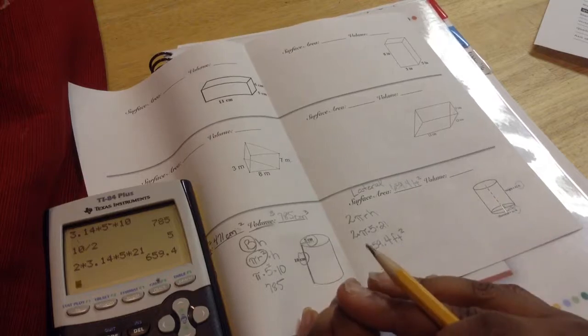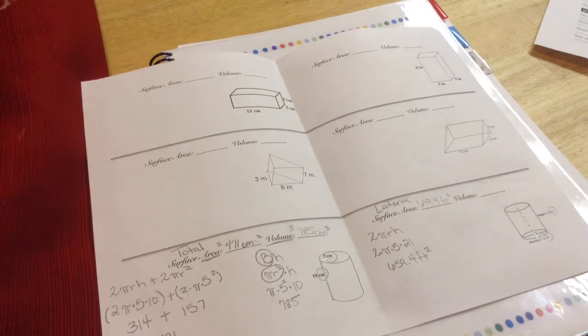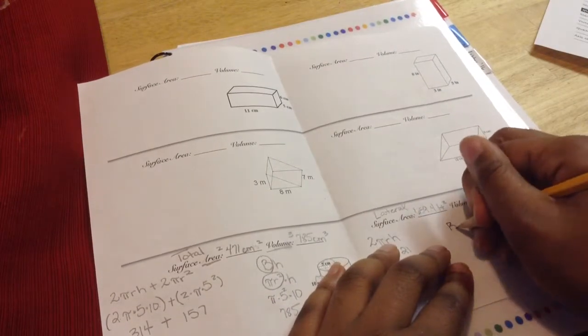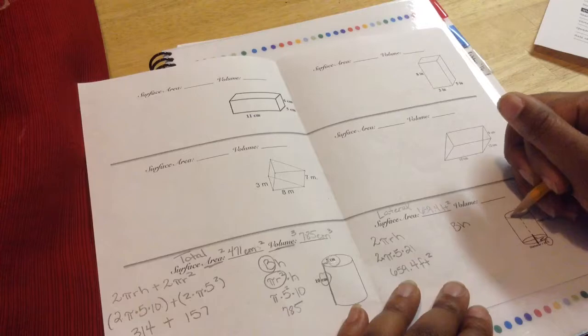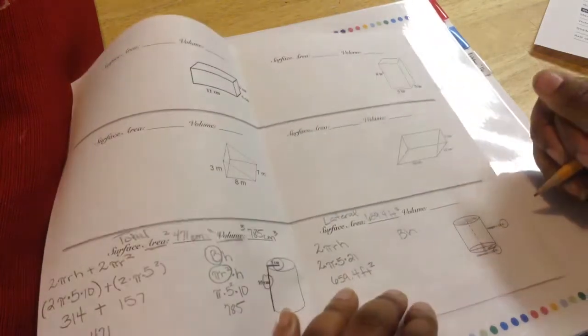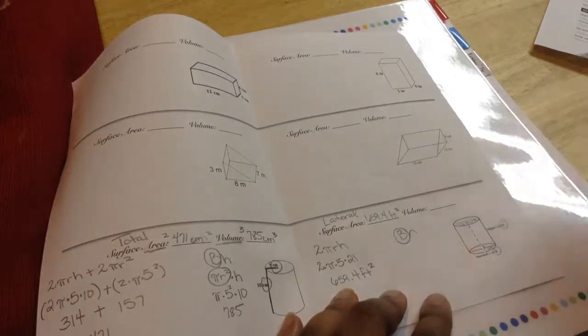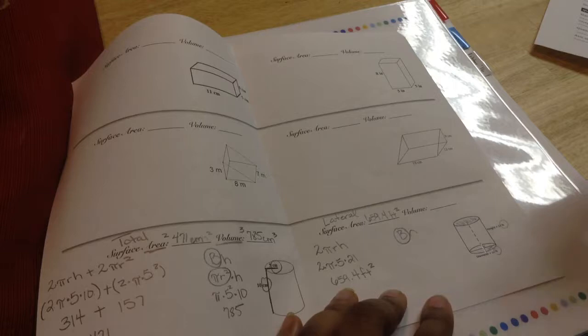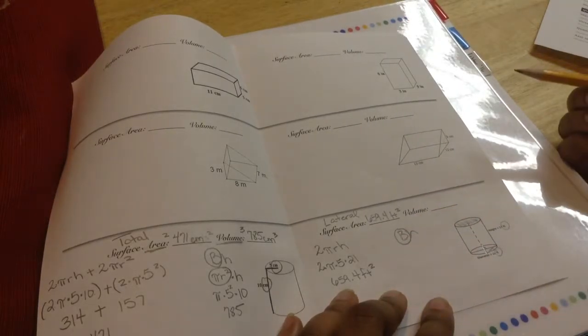Now we have volume again. What is my formula for volume? Big B times H. For volume of a cylinder, our formula is big B times H. What is the shape of the base of my cylinder? A circle. So I'm going to circle big B. Big B stands for area of the base. So I'm going to get the area of a circle and plug that formula in.